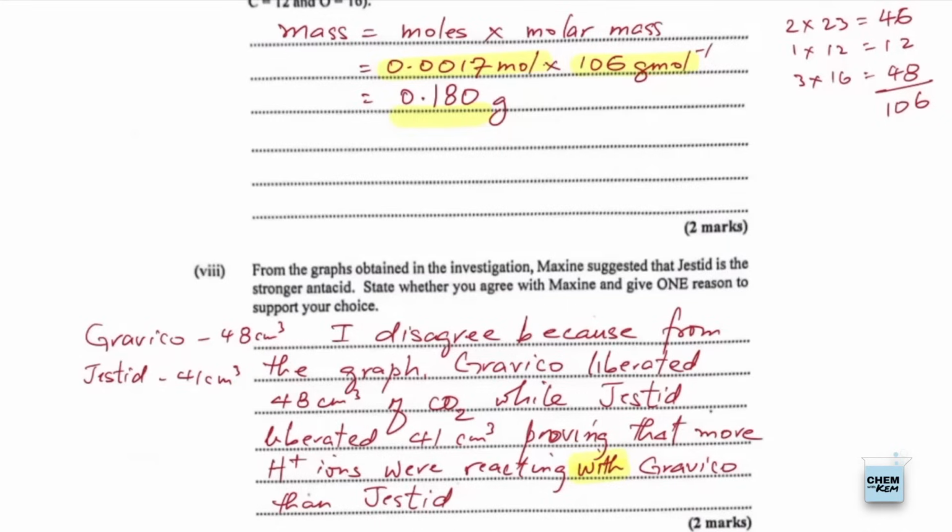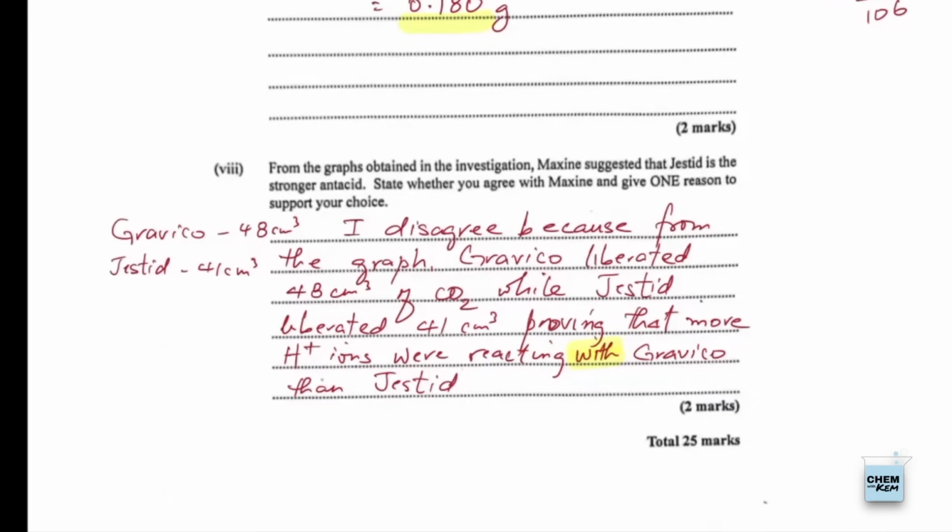So we'd have to disagree with Maxine, because Gravico actually liberated 48 cm³ of CO2, while Gestid liberated only 41 cm³, proving that more H+ ions were reacting with Gravico than Gestid. In other words, Gravico mopped up or neutralized more acid than the Gestid. So again, Gravico won. Gravico liberated more carbon dioxide, which tells us that more of the sodium carbonate was present in the Gravico antacid than in Gestid. So we're saying then that Gravico is the stronger one.